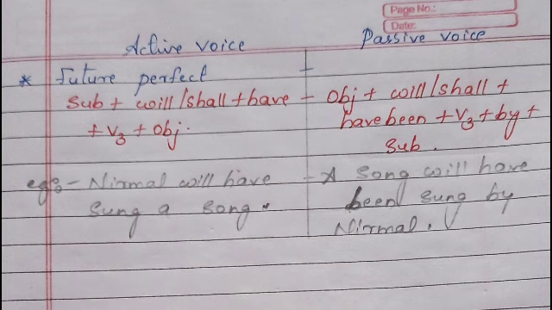So subject plus will or shall plus have plus V3 plus object. Its passive voice: object plus will or shall plus have been. Perfect tense means we should add been. So have been plus V3 plus by plus subject. So example, Nirmal will have sung a song. A song will have been sung by Nirmal.